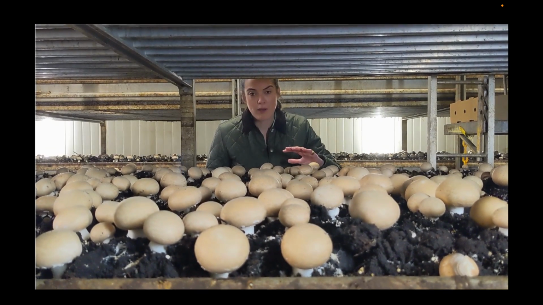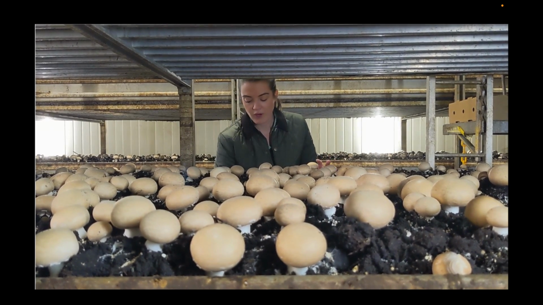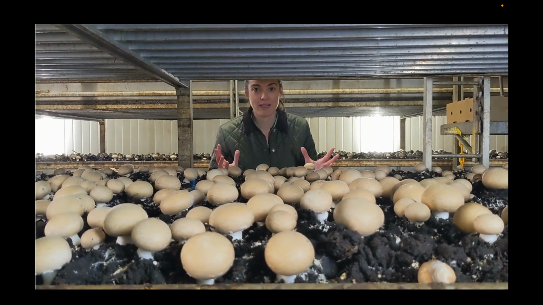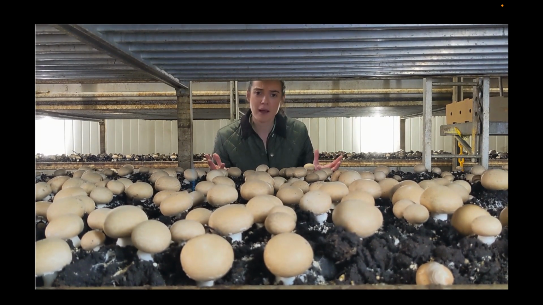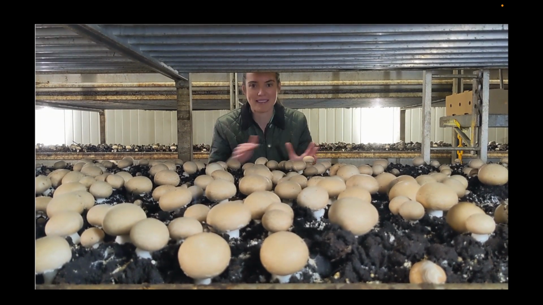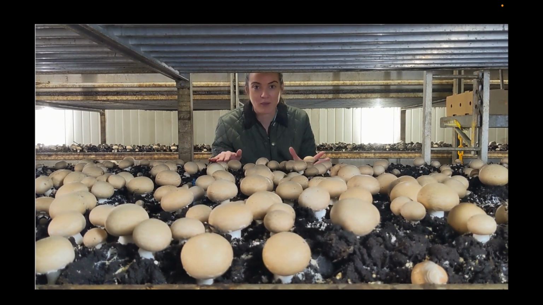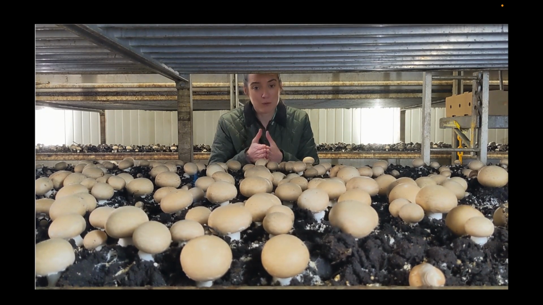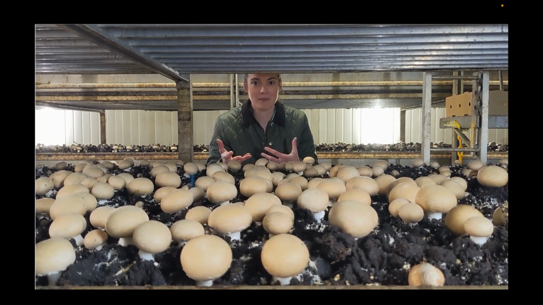After the compost has been put into the room, we've got a 32-day cycle. We are an organic farm, so we do 2 flushes. Some other farms do 3 flushes. We call a flush, which is a harvest basically, where we pick all the mushrooms off the bed. So the compost goes in, and then on about day 14, we begin to pick the mushrooms.